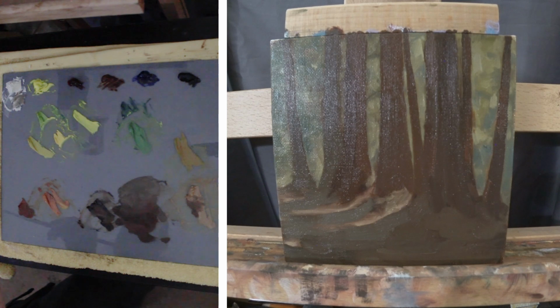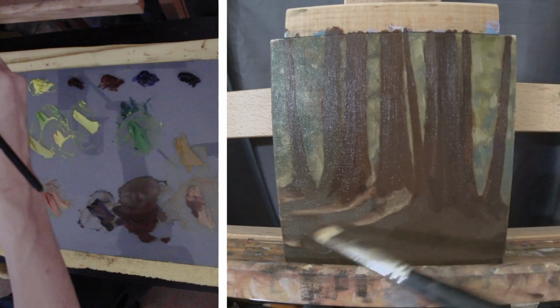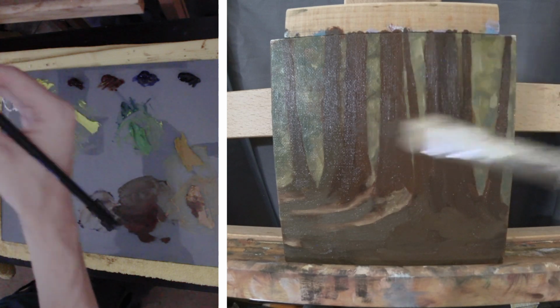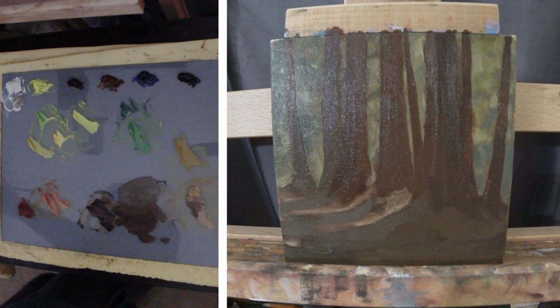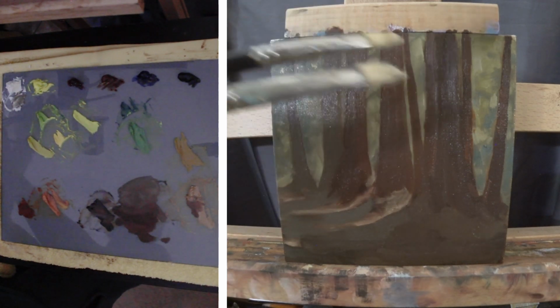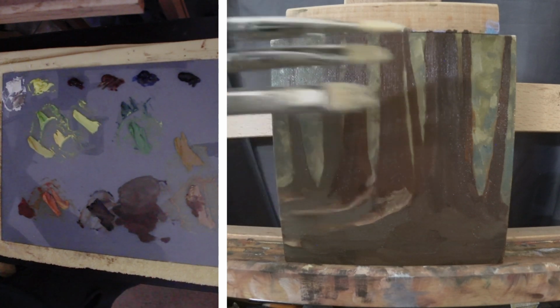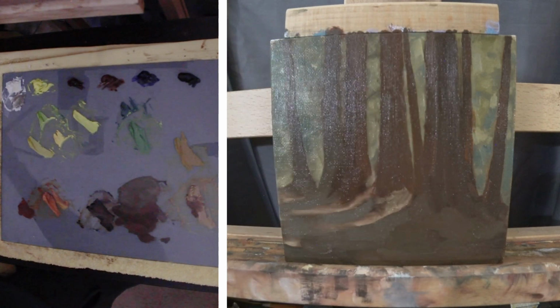All right, so I think I got enough filled in of the trees and the ground, so I'm going to move to the foliage, and then I'm going to attack these lights and then start adding darks and lights to the tree. What I like doing now is starting off with mid values, and then I can add darks and lights to those mid values. Hope that makes sense.